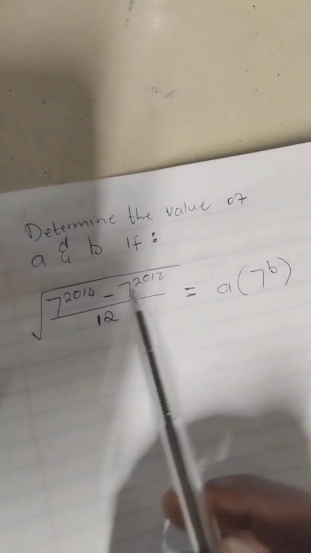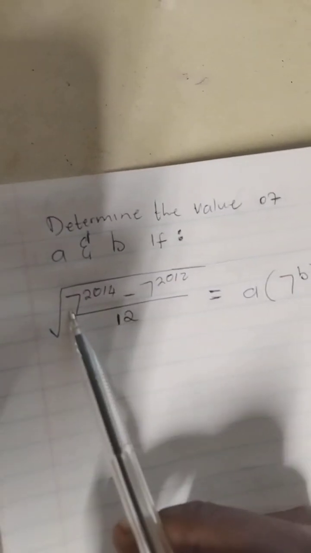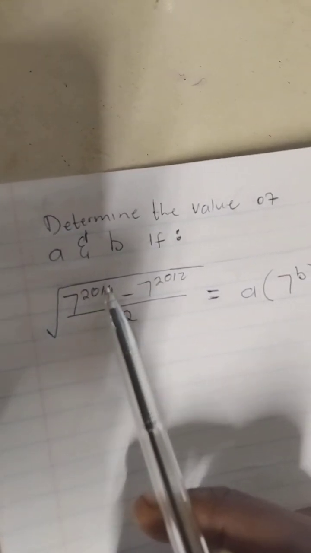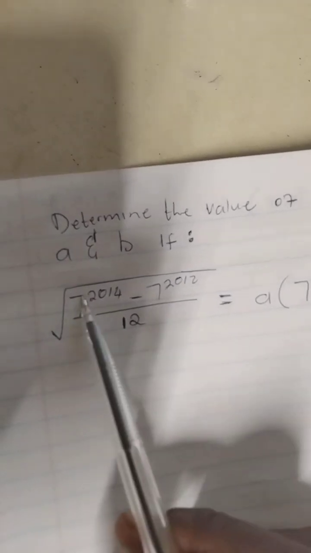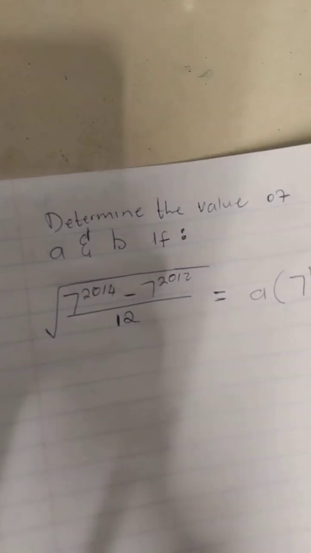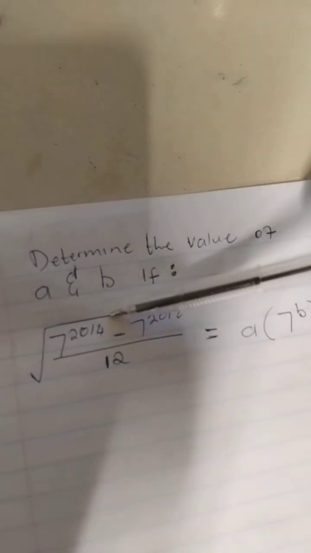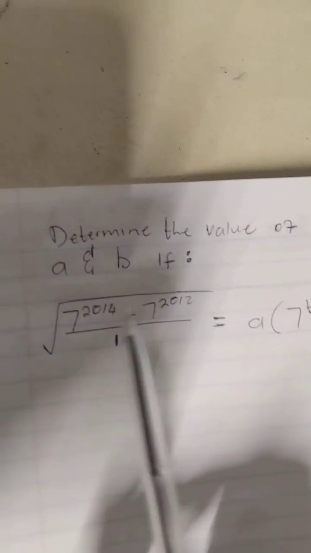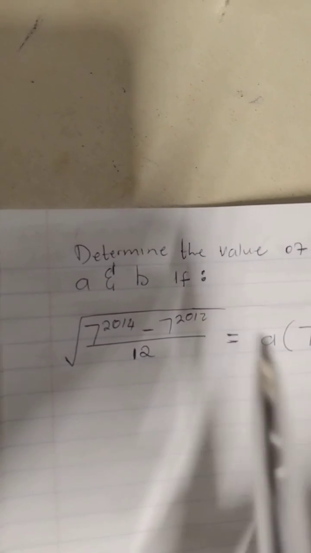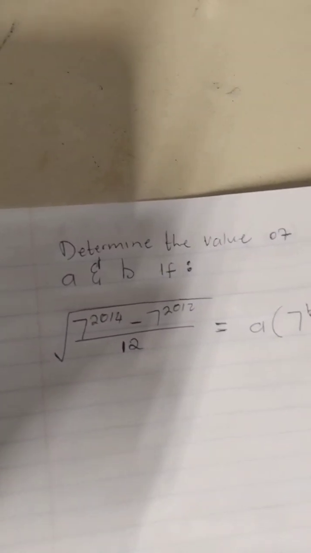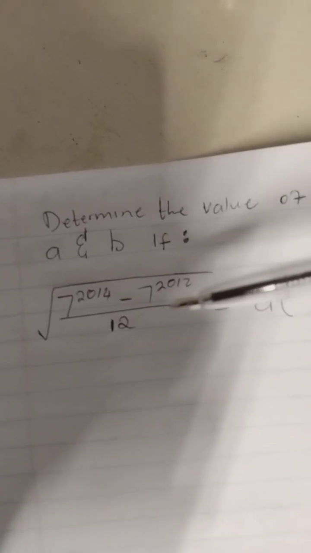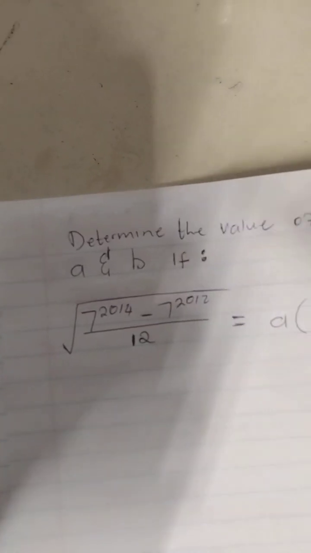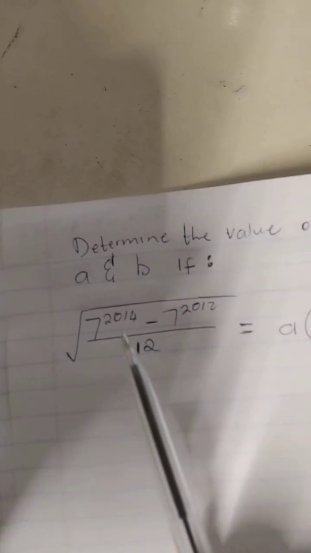So now I have two terms on the numerator: 7 to the exponent 2014 minus 7 to the exponent 2012. Whenever I have big exponents like that, let me tell you the technique that I'm going to use to solve it. I'm going to look for the lowest exponent. So in this case, which one has the lowest exponent between these two terms?